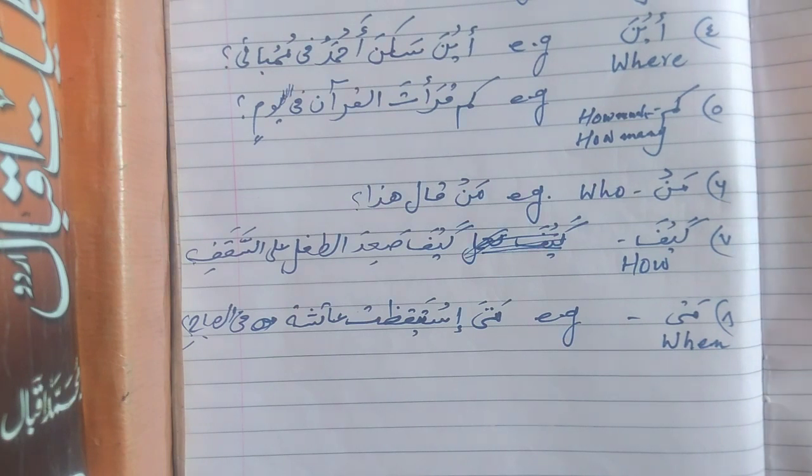They can be used with فعل الماضي past tense, فعل المضارع present and future tense, and can be used before جملة اسمية also. For example, هل أنت طالب? Are you a student? Here أنت is a pronoun, which is a kind of noun in Arabic. That's why it can be used before any type of sentence.